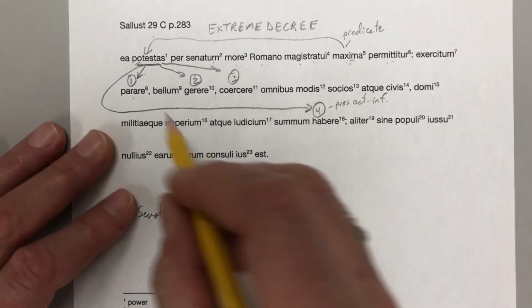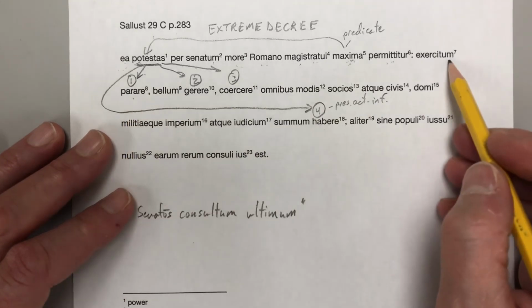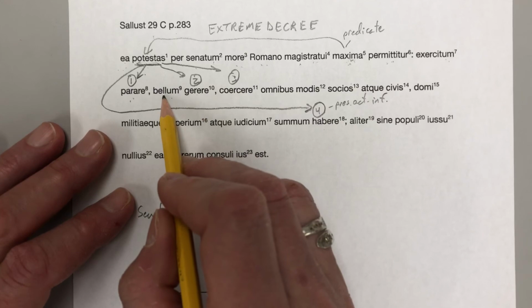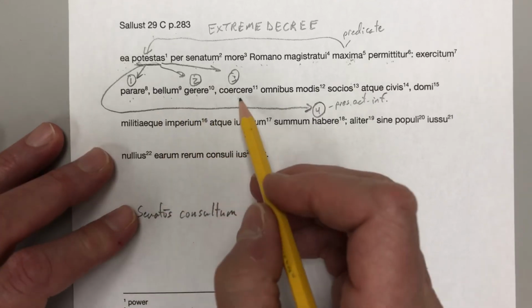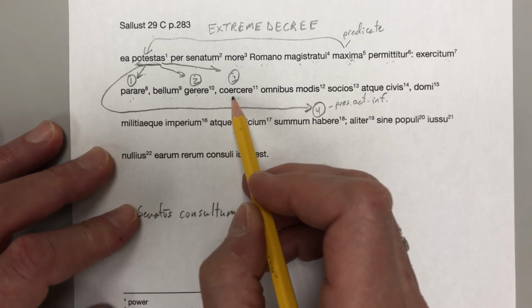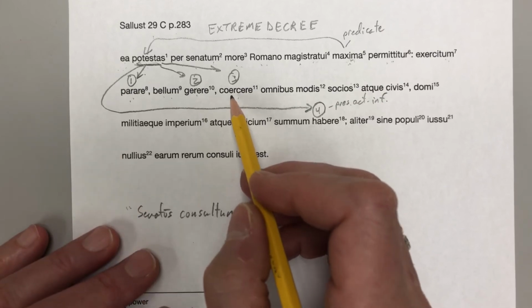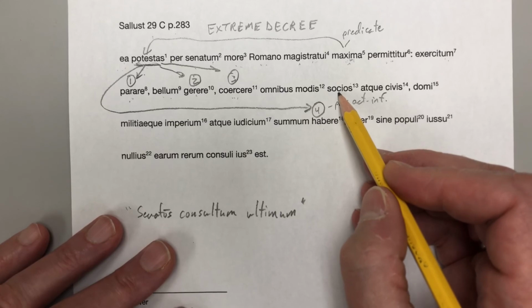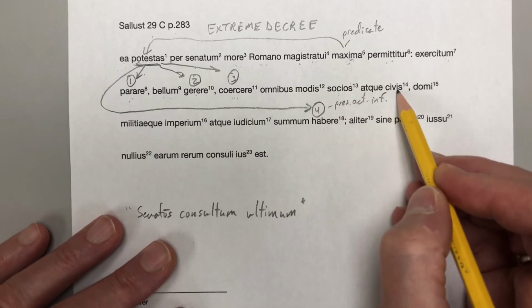Okay, so to create an army, that's the direct object of that. To wage war, that's the direct object of that. And to coercere, to basically to boss around, to what did I say? Control. That's a pretty good translation. To control, here's your direct object here, the allies and the citizens.